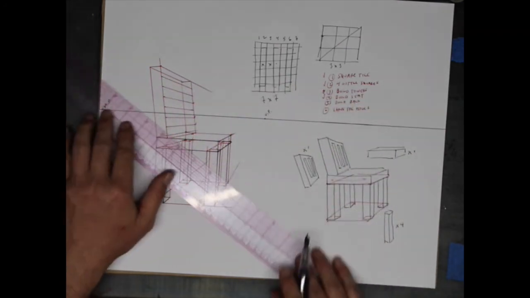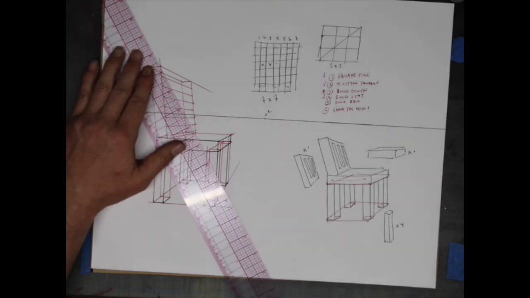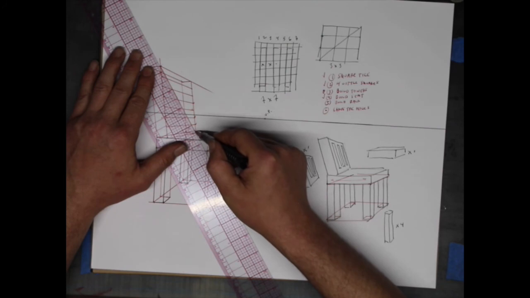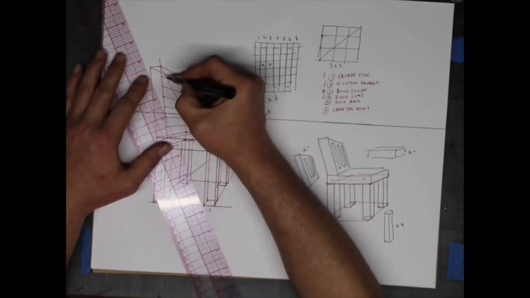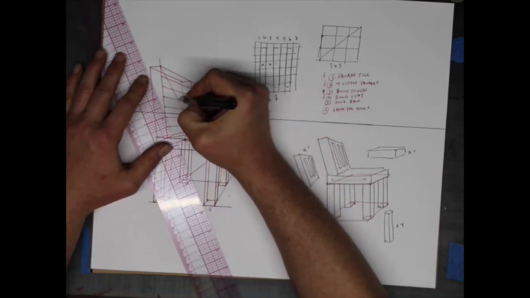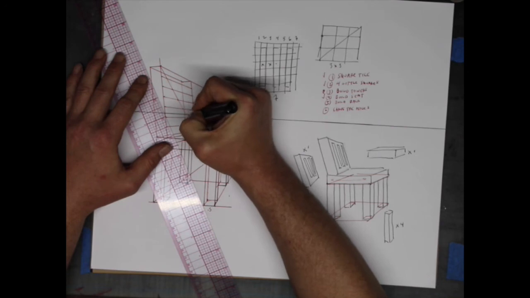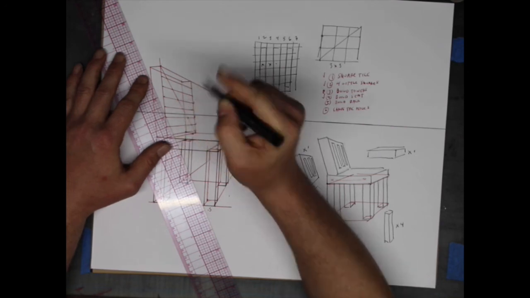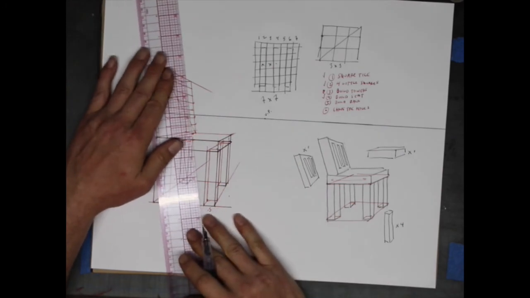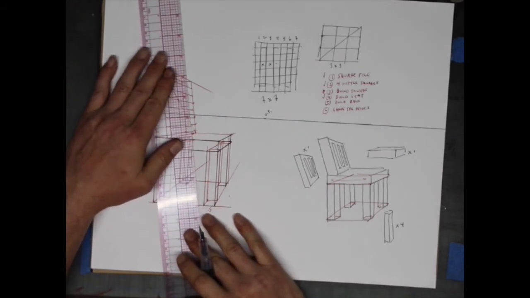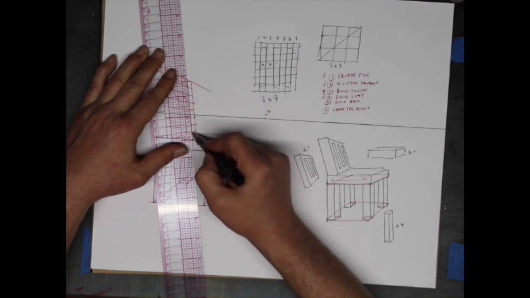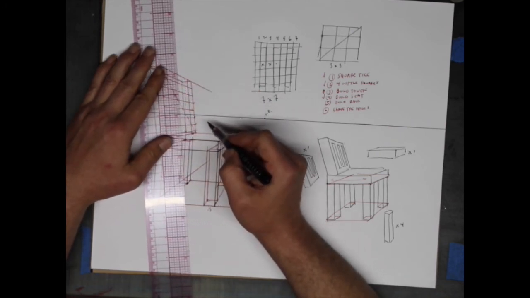Now that we've got our 7 increments, let's run a diagonal from corner to corner and make little points at each one of the intersections. This is important because we've got the back corner here. We don't want to get confused by it. Mark off the points. And now, hopefully, we're going to be able to construct our grid without confusion.